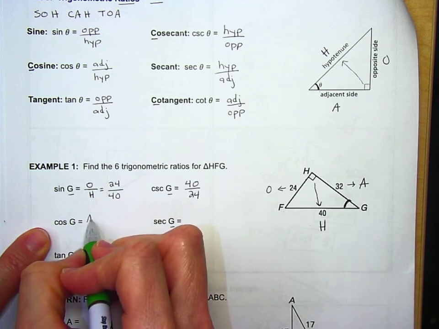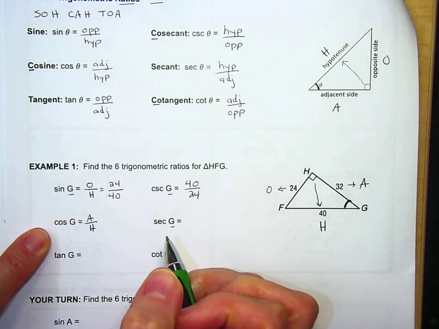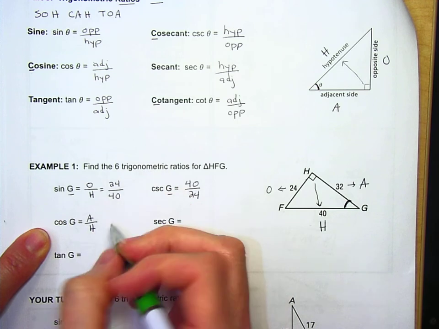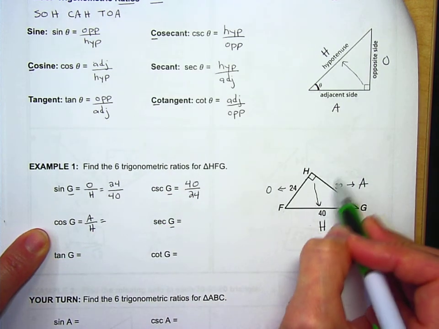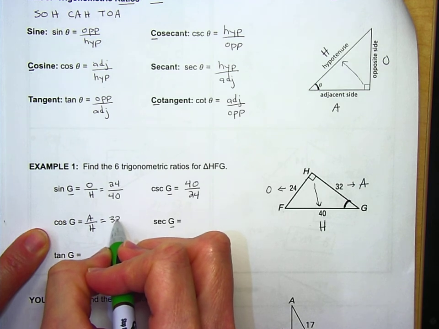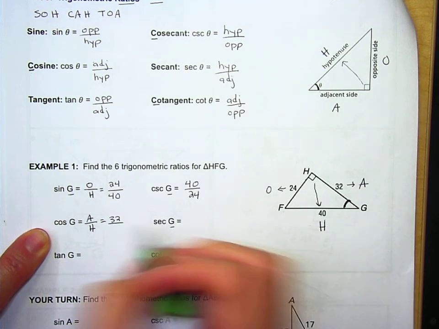Cosine is adjacent over hypotenuse, adjacent over hypotenuse. So which side do I have labeled adjacent? This one right here. The side length of my adjacent side is 32. My hypotenuse is 40.